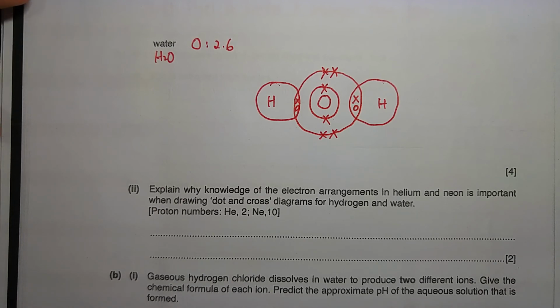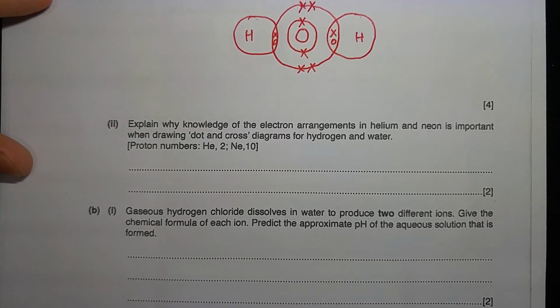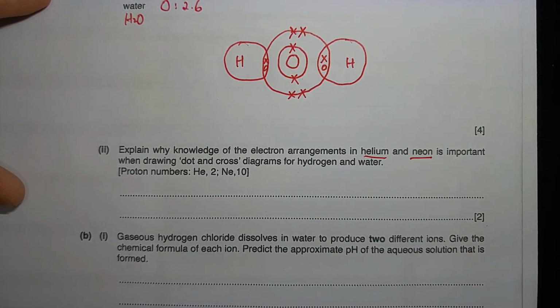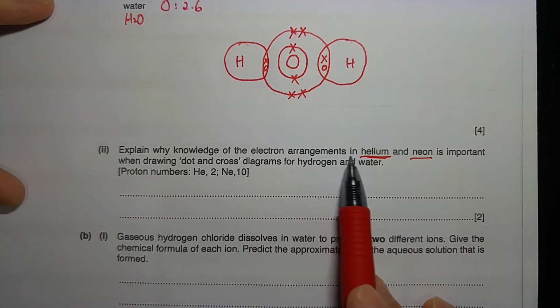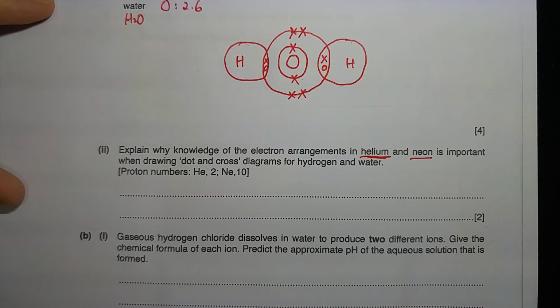Okay, now for part 2, explain why knowledge of the electron arrangements in helium and neon is important when drawing dot and cross diagrams for hydrogen and water. Now basically you have to relate the electron arrangement, that means the electronic configuration of helium and neon, to that of hydrogen and water.